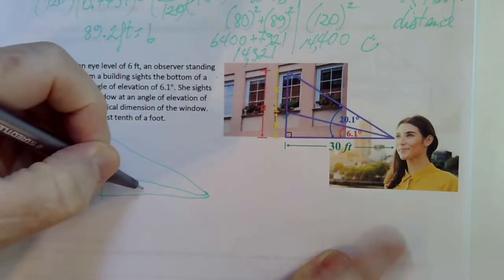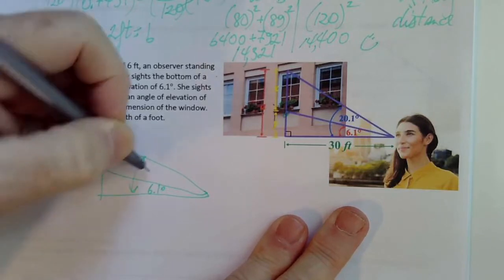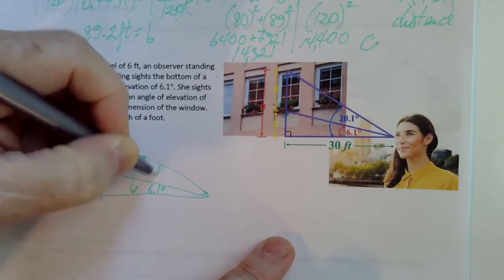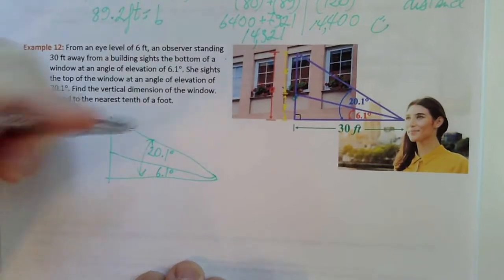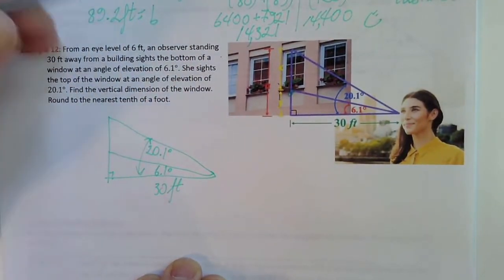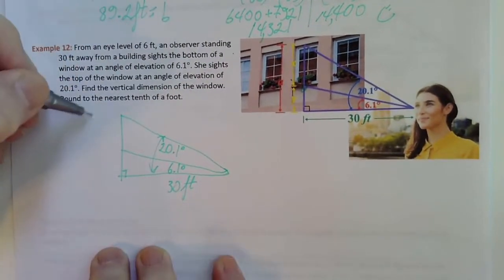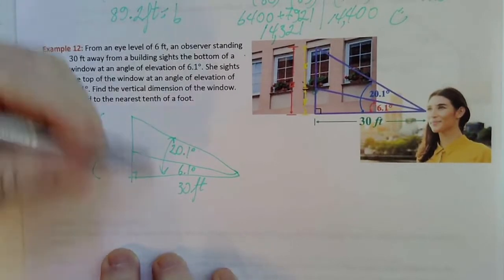So we have several things going on. We have 6.1 degrees. Then we have 20.1 degrees. We also know the base is 30 feet. And I've labeled the height several letters. So I'm going to call this entire height A.